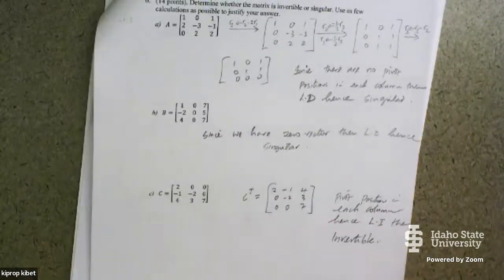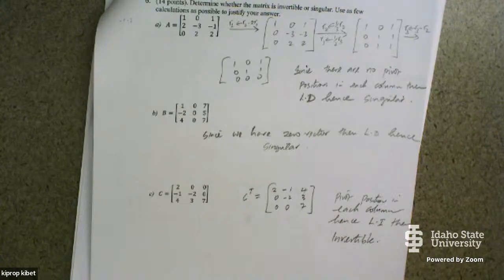Number 7 there, it is also the same thing. Number 7 is actually the application of linear independence and linear dependence. If you have a pivot position in each of the columns, it means that we have the trivial solution only. If you have the trivial solution only, then it means it is invertible.